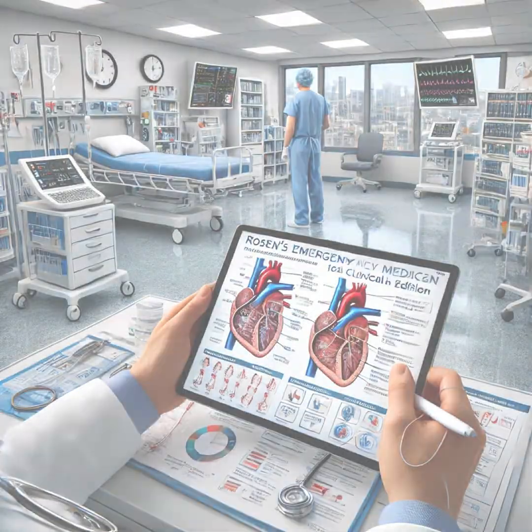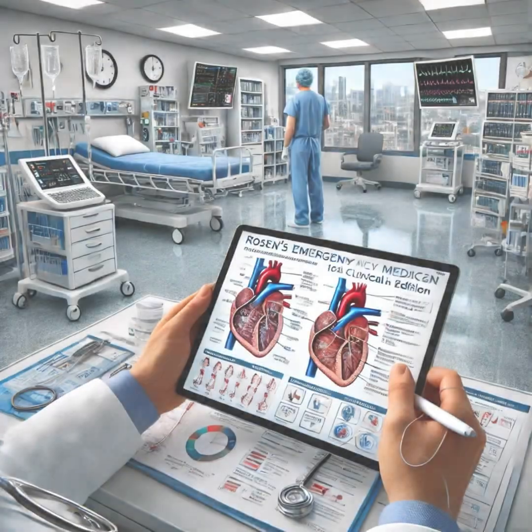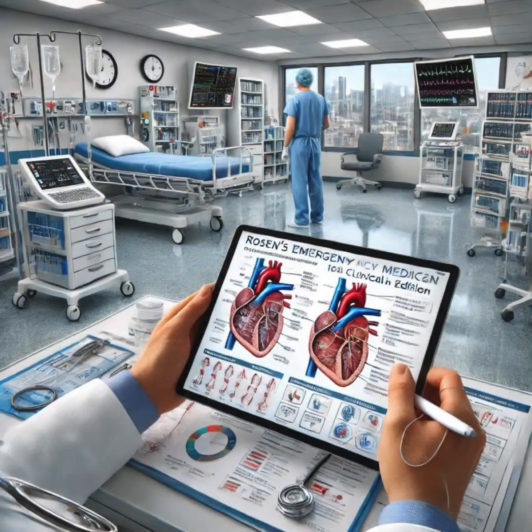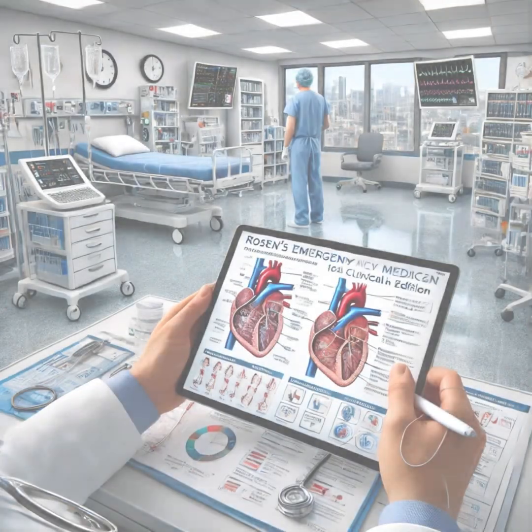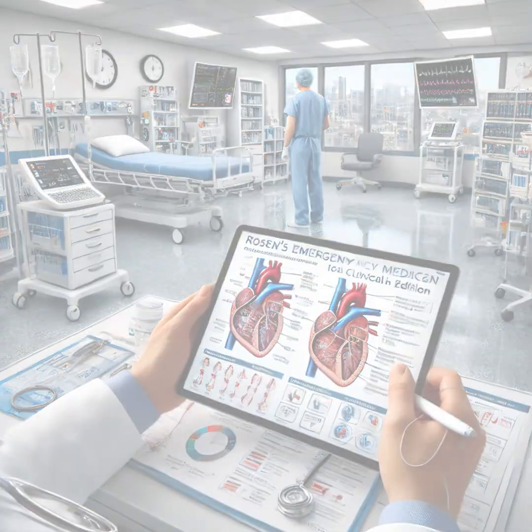Rosen's Emergency Medicine is a comprehensive reference book that's been relied upon by healthcare professionals for decades. The 10th edition, which we are discussing today, includes significant updates, keeping pace with the rapidly changing field of emergency medicine. This edition consists of over 270 chapters, divided into multiple sections that cover everything from initial patient assessment to critical care. It has practical, evidence-based solutions for diagnosing and treating all types of medical emergencies.